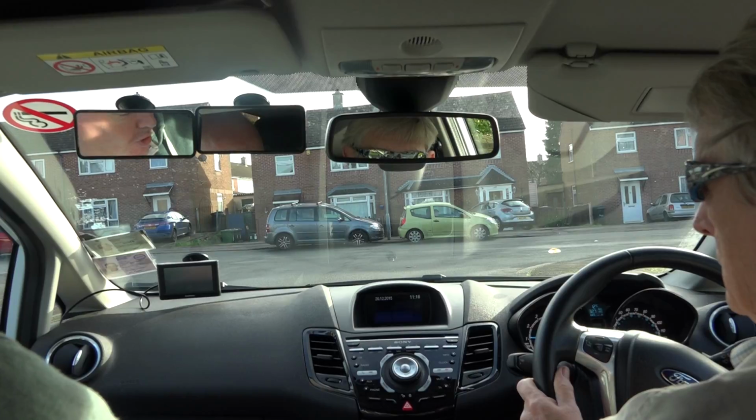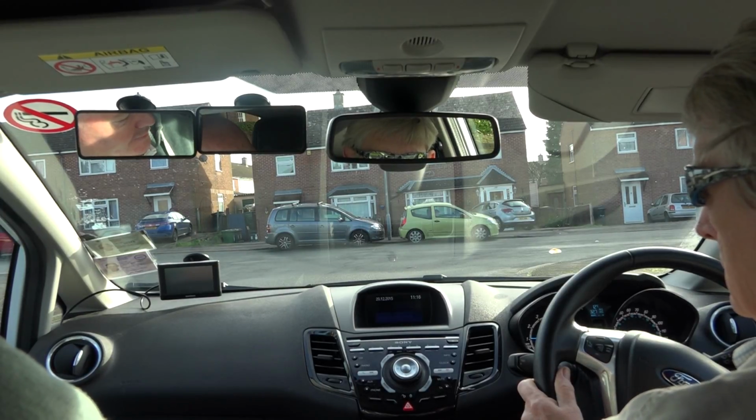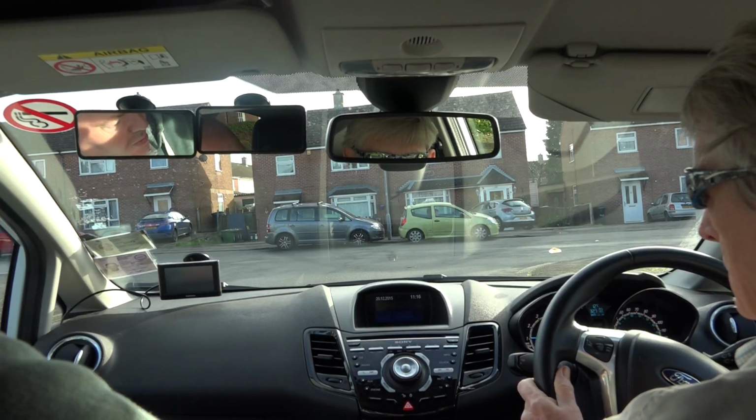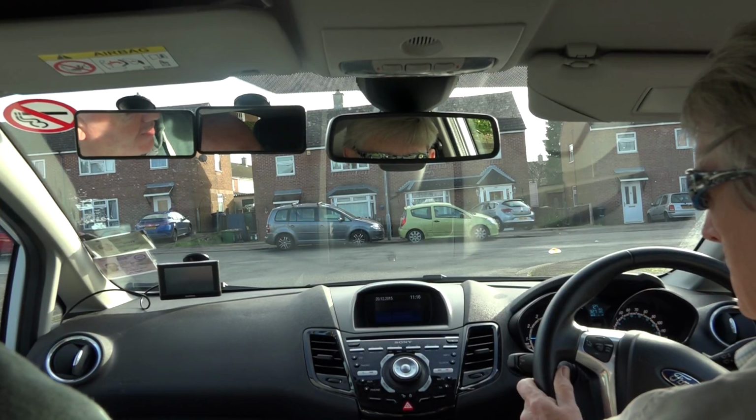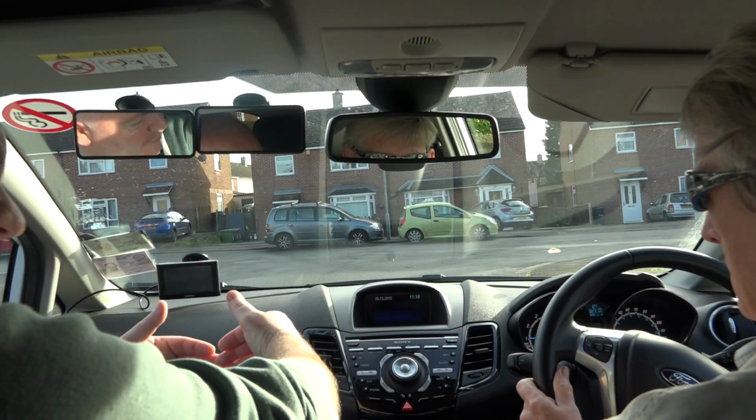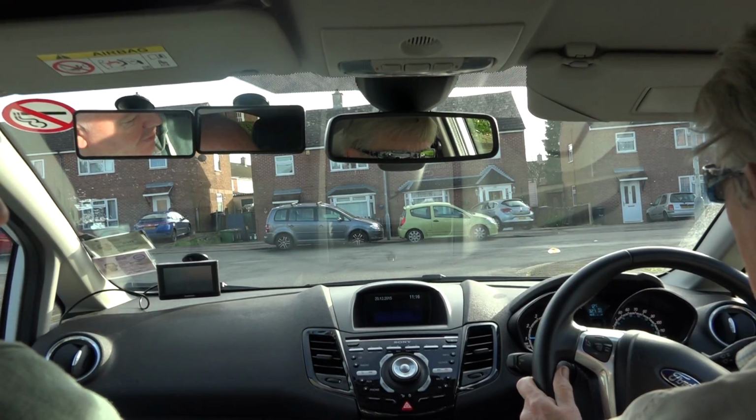Hold it there. Can you imagine reversing into the driveway, and you've just got a little bit too close to the lamppost? You're not going to come all the way out the driveway again, are you, and start all over again? What you're going to do, you're going to move forward, a little shunt forward, and reposition.